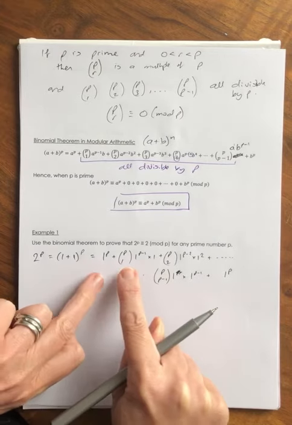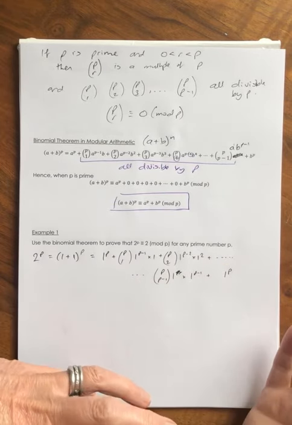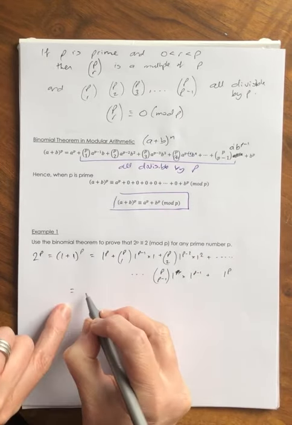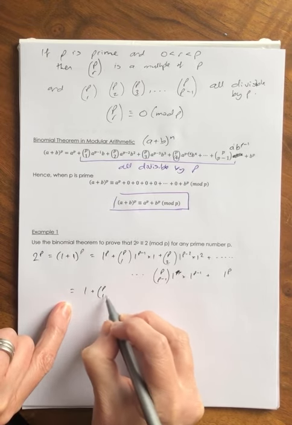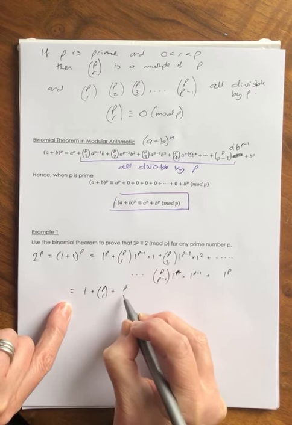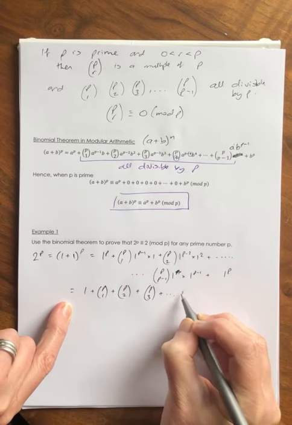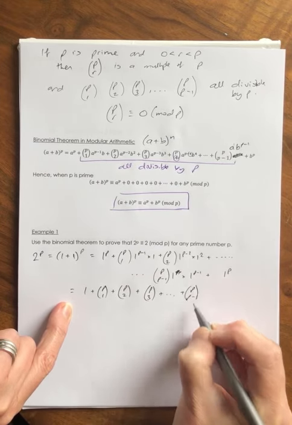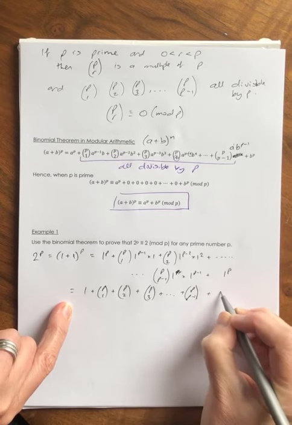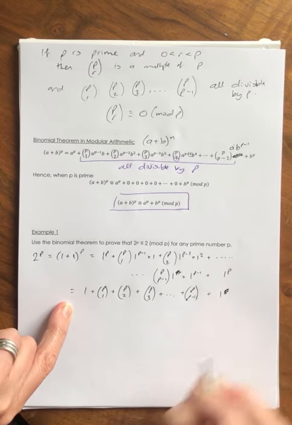Of course, each one of these powers of 1 is just going to be 1. So on the next line, I'm just going to get rid of all of those individual ones. So I'm now just left with those binomial coefficients. So note, I haven't done anything about the modulus yet. Oh, no, I don't need that power of p.